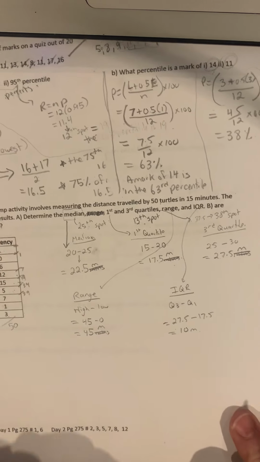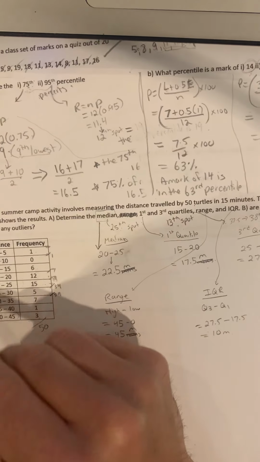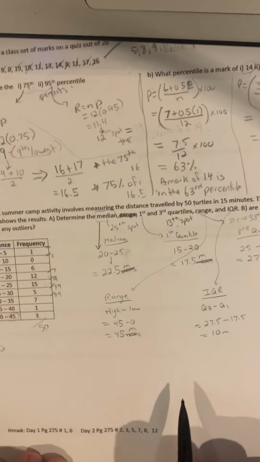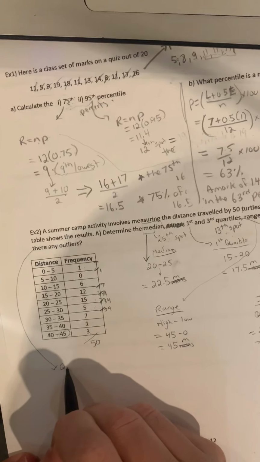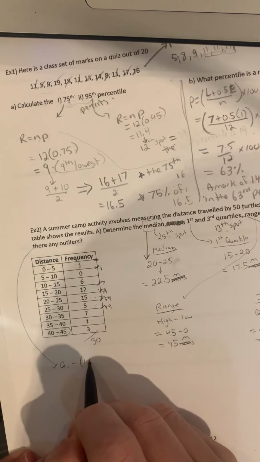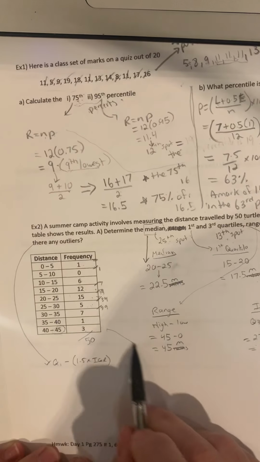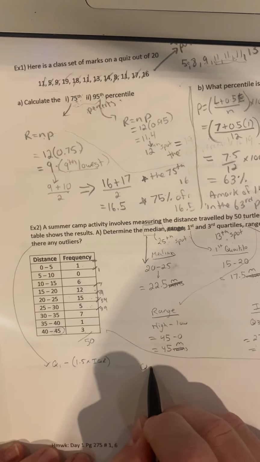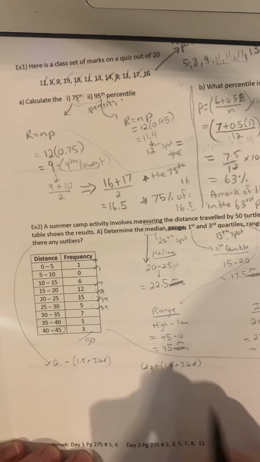Okay, and we'll get to B now. Are there any outliers? In the first side of this page, we said if there's an outlier, the value is lower than the answer of this, or higher than this one.